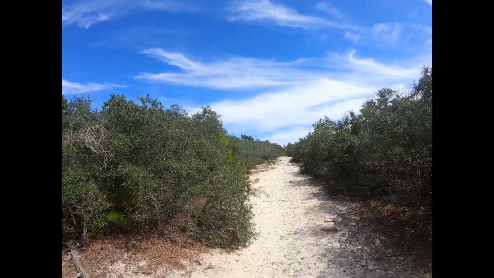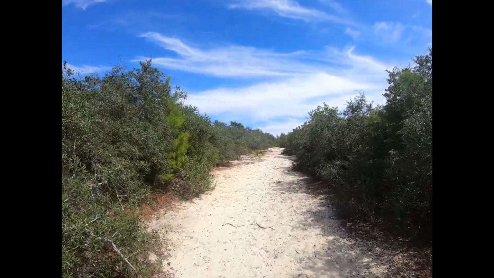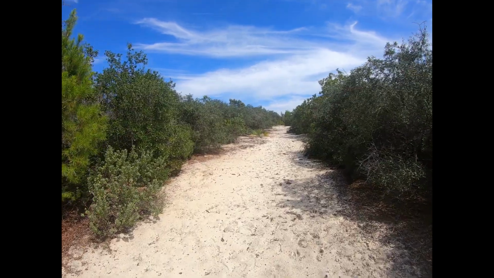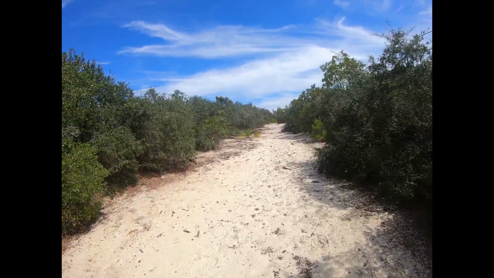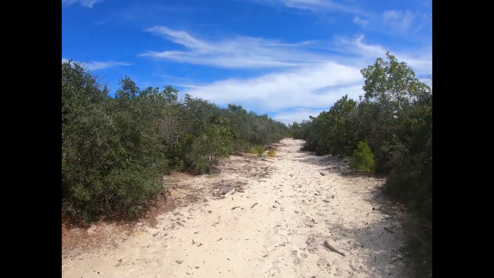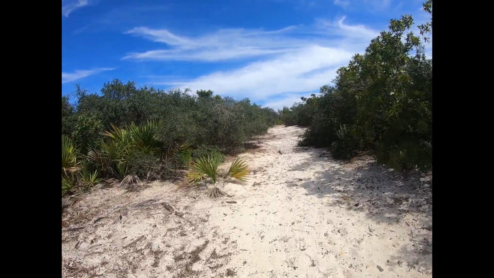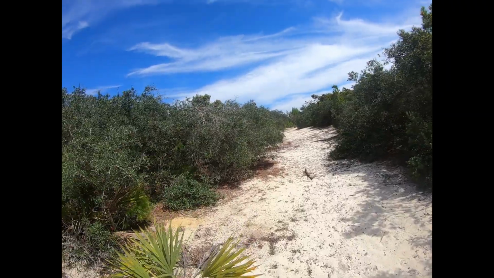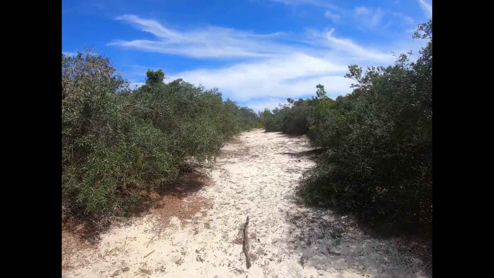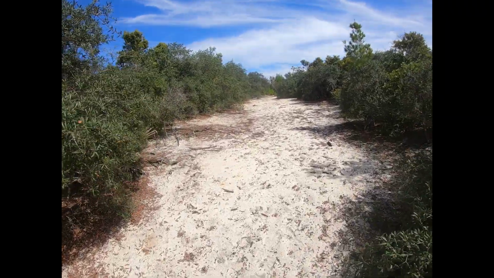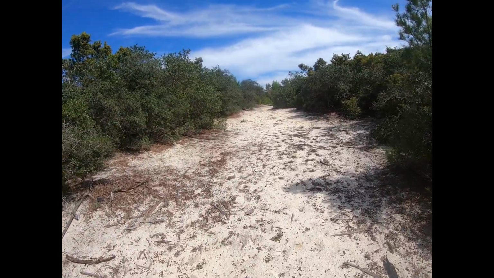Interestingly enough, there are species in scrub communities that have fire adaptations and biological cues that would suggest that fire did occur in scrub communities. And as I mentioned, sand pine is one of the premier species. So this raises the question of, well, how often did fires occur in scrub communities?